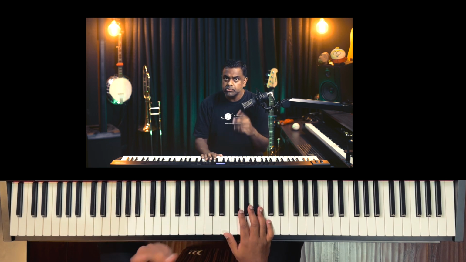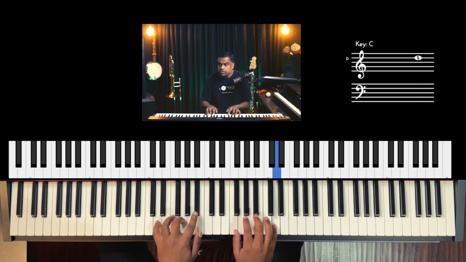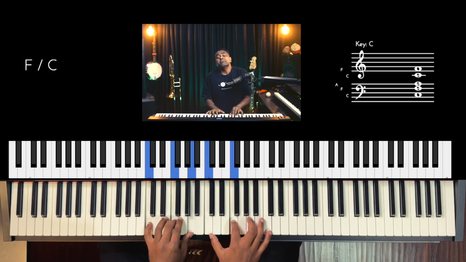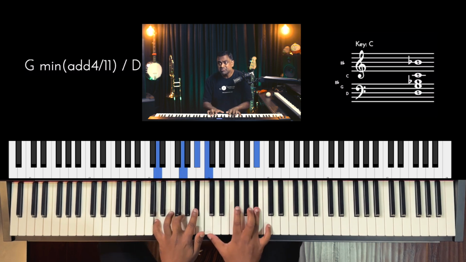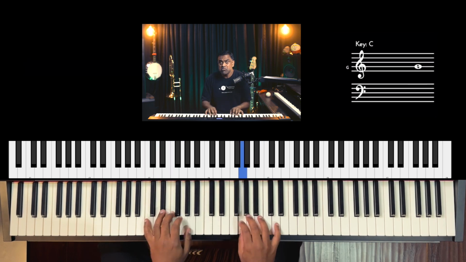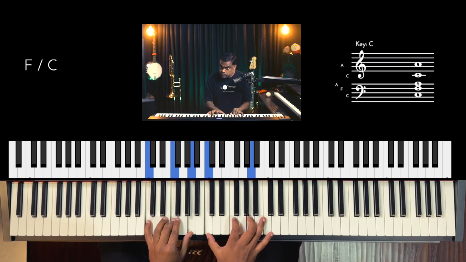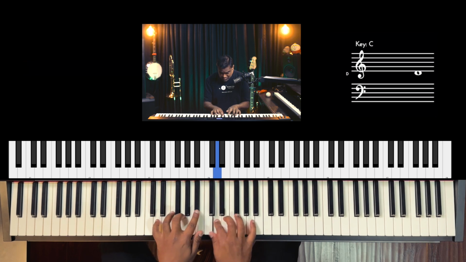Maybe 2 staccatos and 2 legatos. Or the other way around. Alternate the staccato, legato. Those are most of the options there, right?